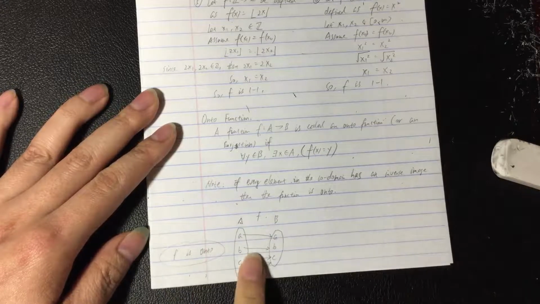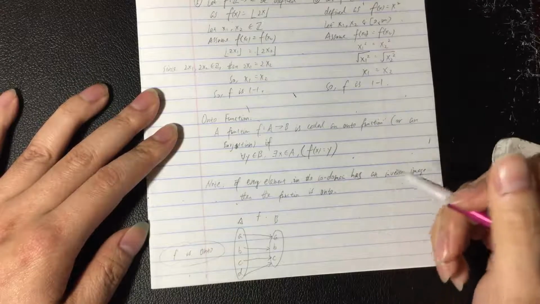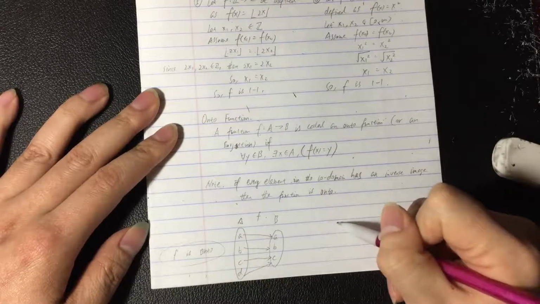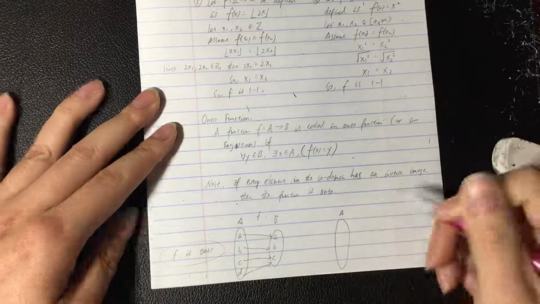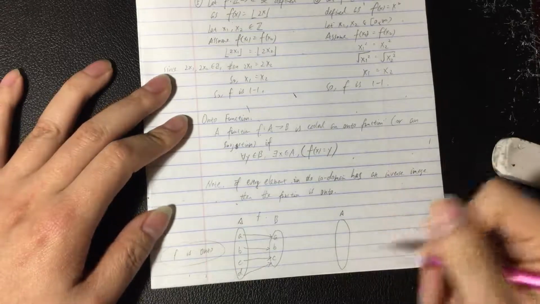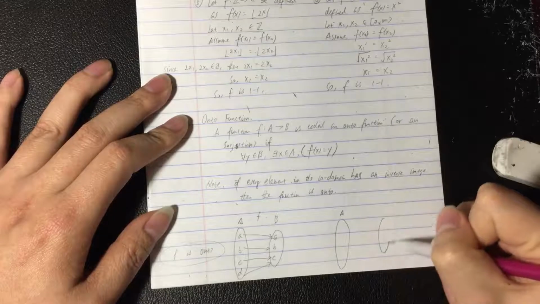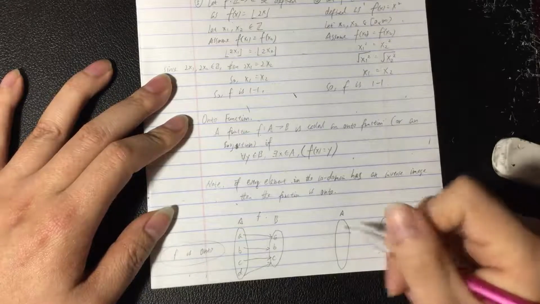This function f is onto. Let's look at another example. f assigns every element in A to B. f is a function from A to B.